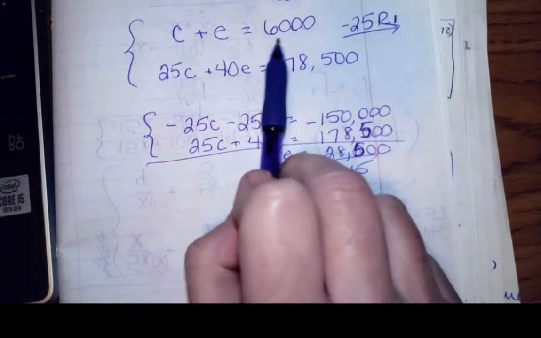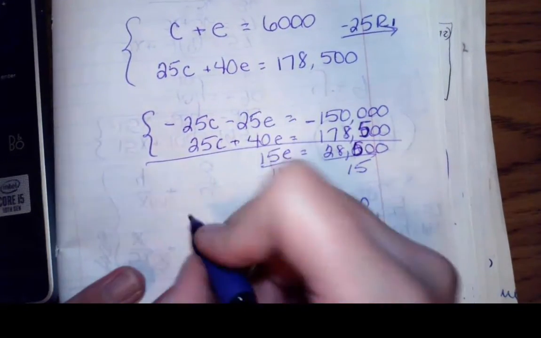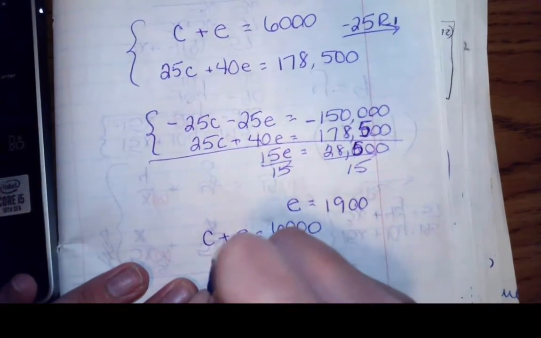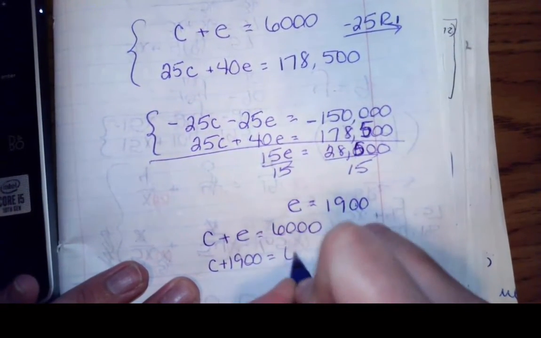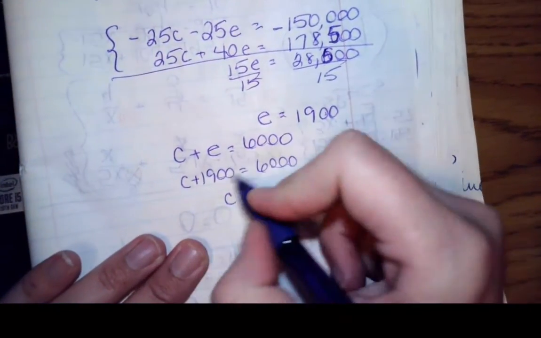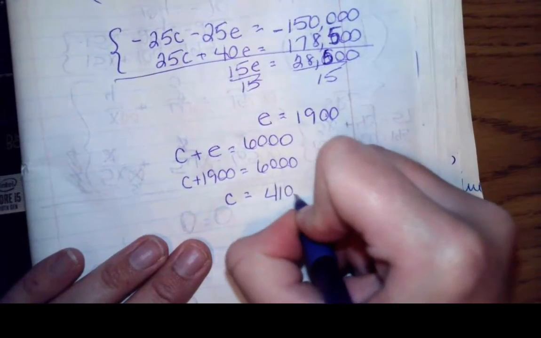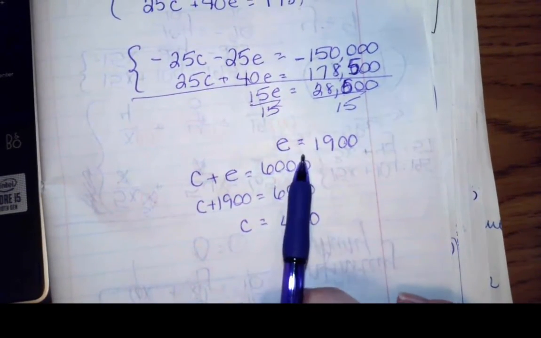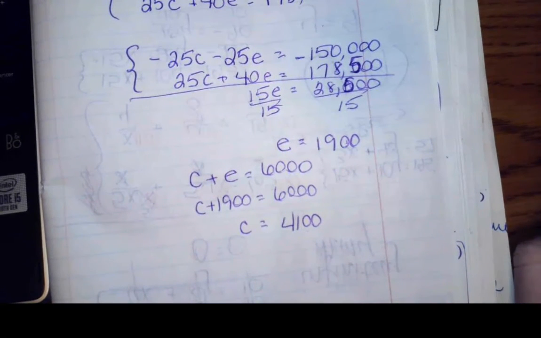Well, I only have a total of 6,000 seats, so C plus E must be 6,000. I know that E is 1,900, so I'm going to subtract 1,900, and I get that C equals 4,100 tickets. So the cheap tickets were 4,100 and the expensive tickets were 1,900. For the sake of time, I'm going to set up the last two, and then I'll let you do them on your own because I really don't want to take another video for this one.